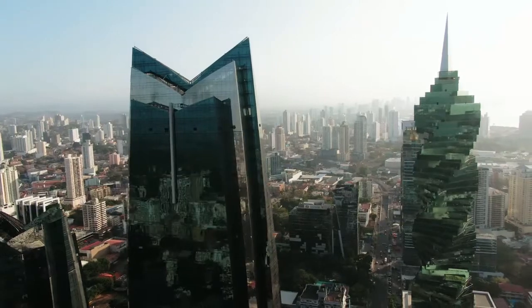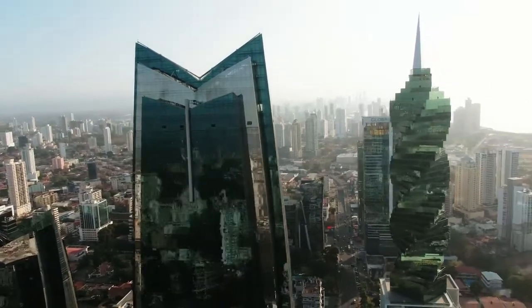Chapter 4. The foundations and substructures of temples.